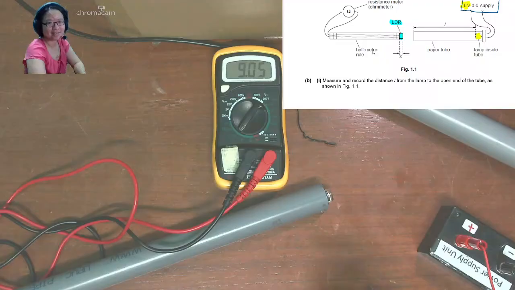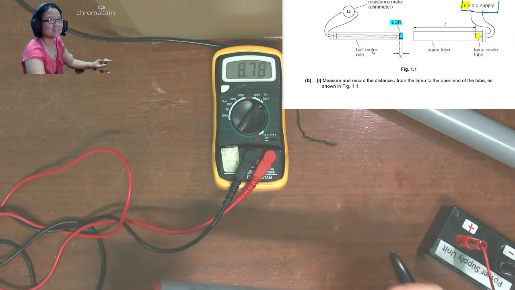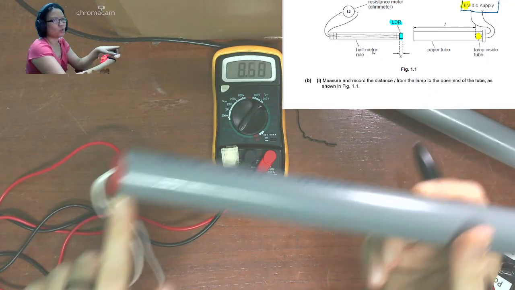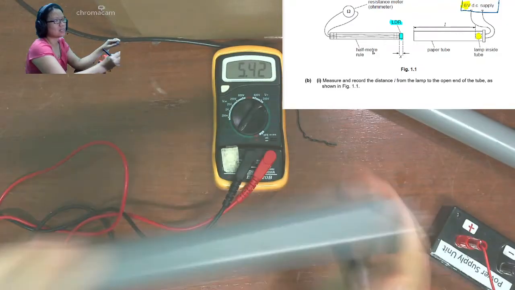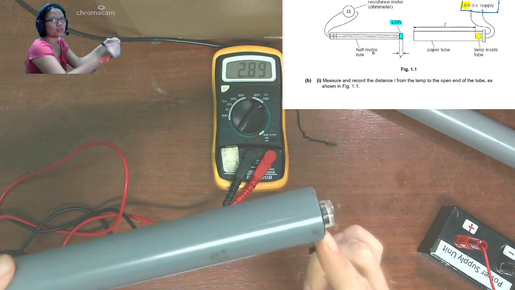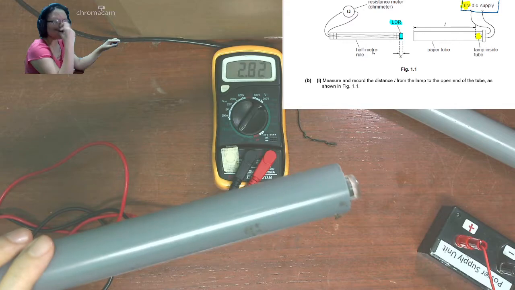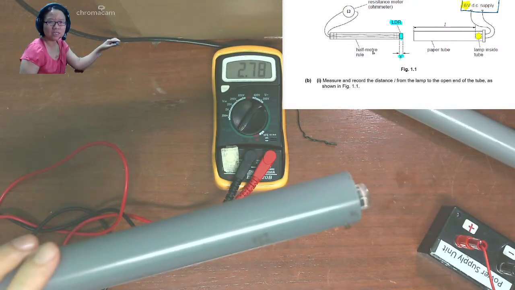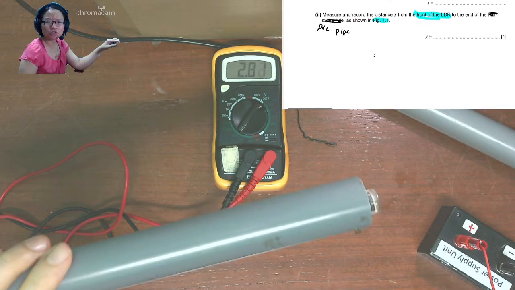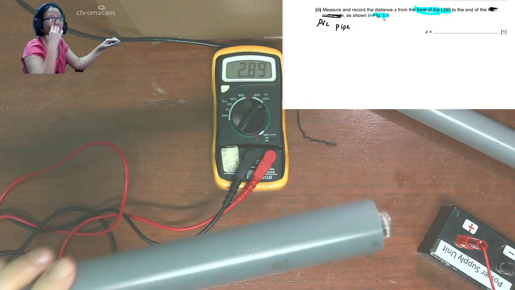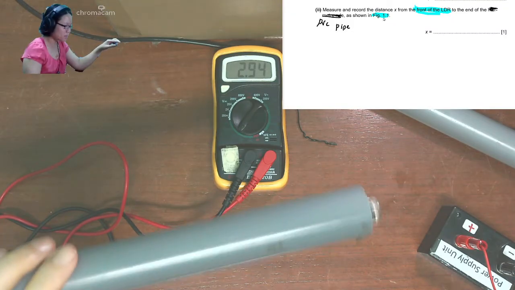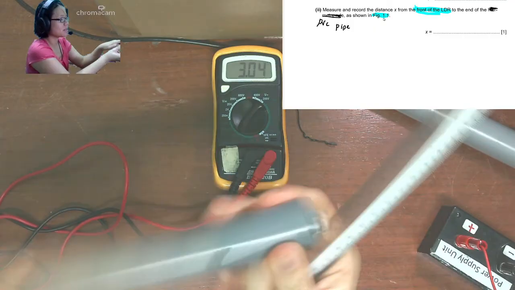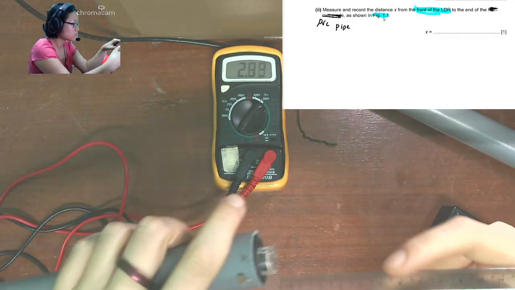Where is X? All the way to here, this end? No. It is this end. So sneaky. Where got sneaky? They draw it for you already. They even remind you to refer back to the diagram, so you don't just go happy. Okay? Anyway, enough. We're going to measure now.